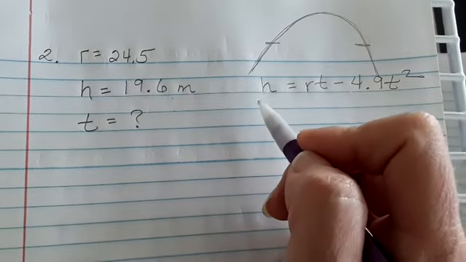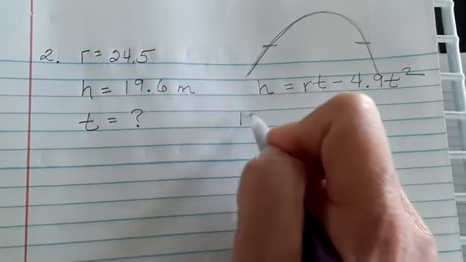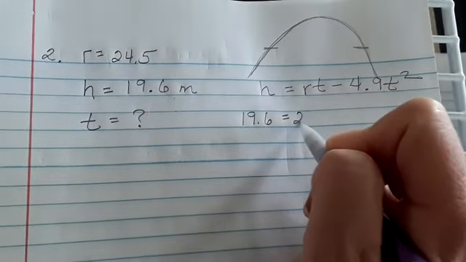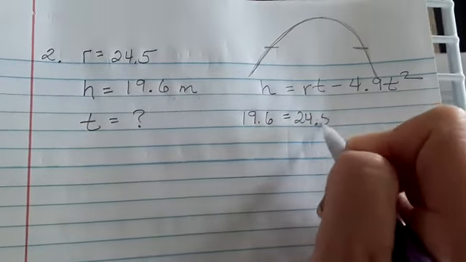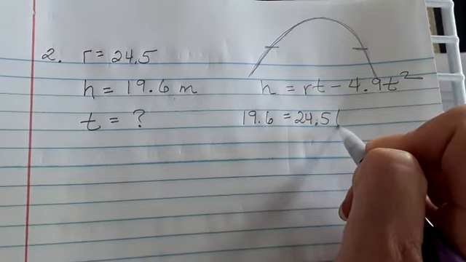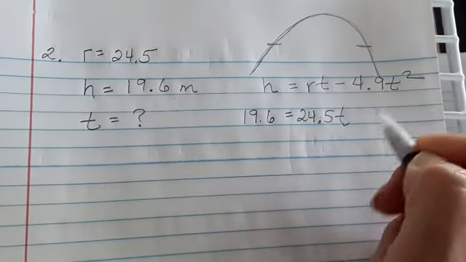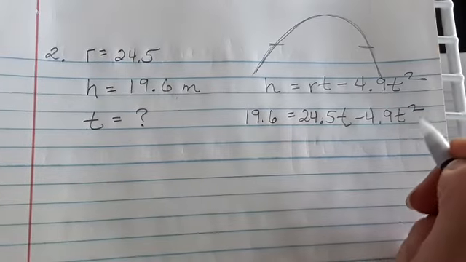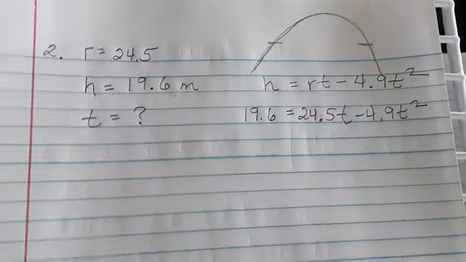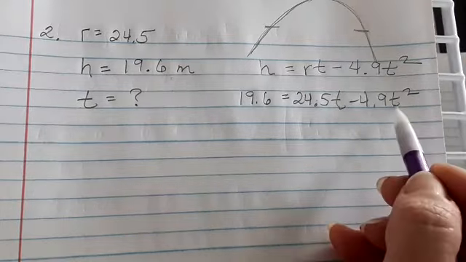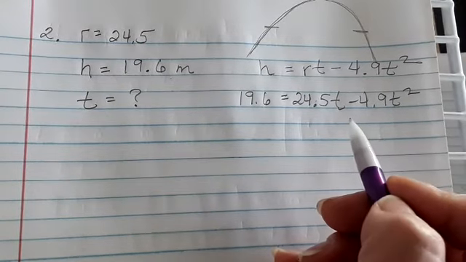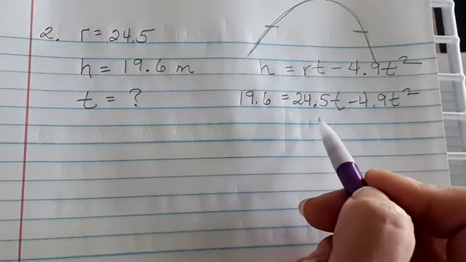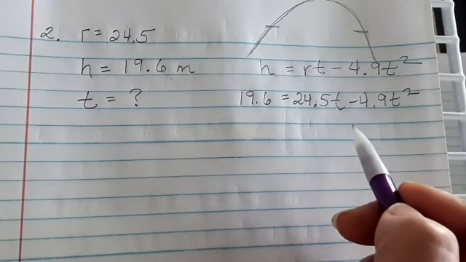All right, so using this formula, our height is 19.6. The rate is 24.5. And our time is what is missing, minus 4.9 t squared. Now what I'm going to do, I always like my squared term to be positive, and I do want to have it set equal to 0 when you are solving. This is called a quadratic equation.